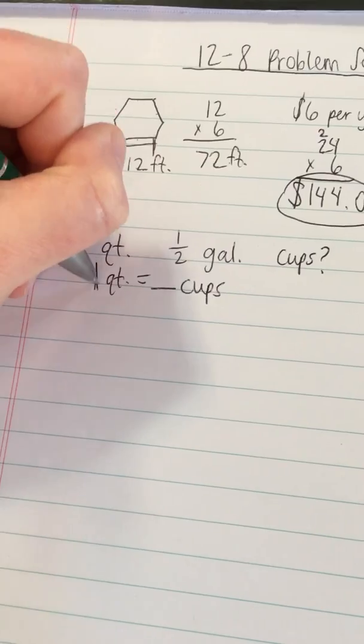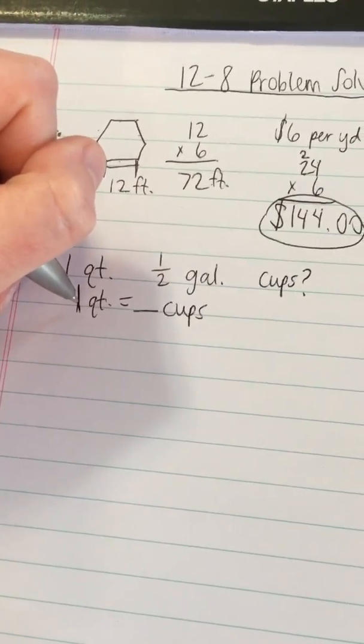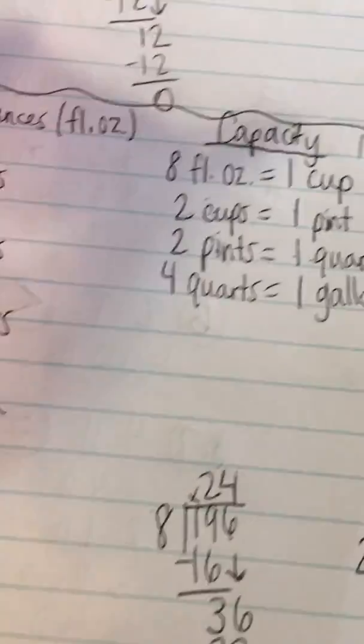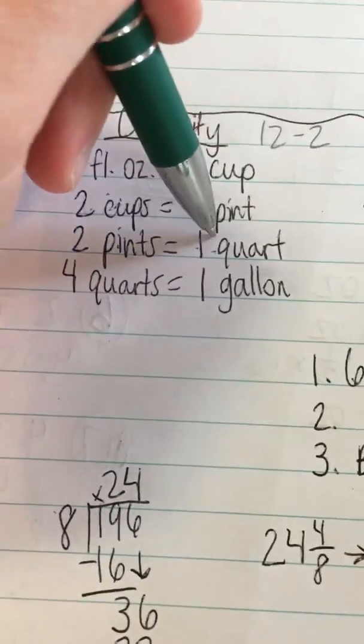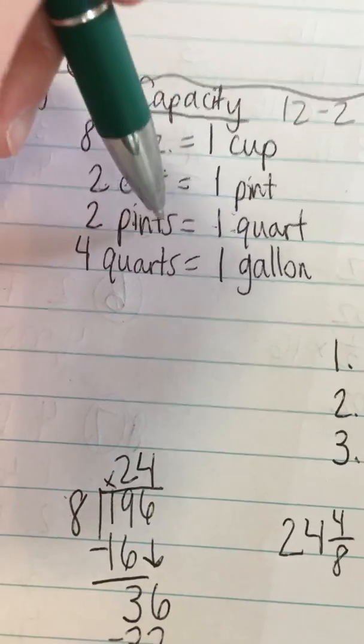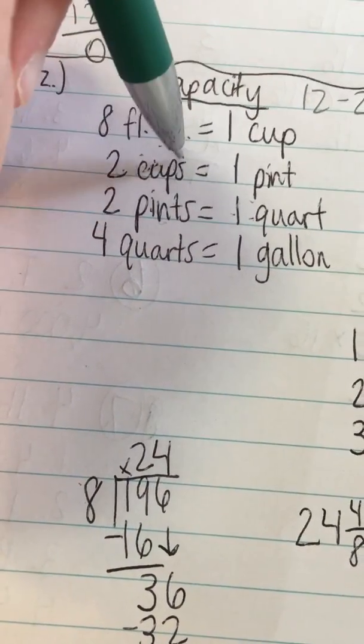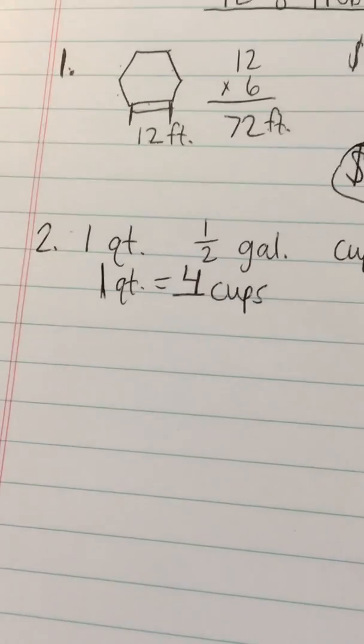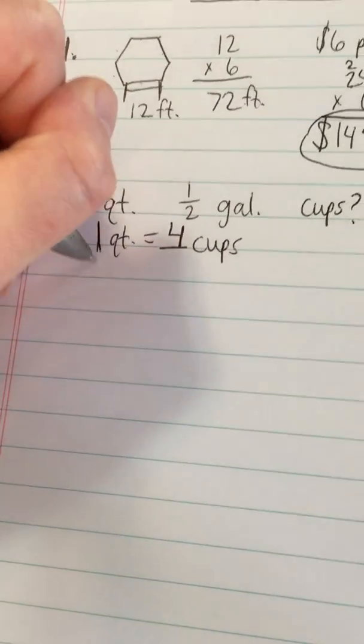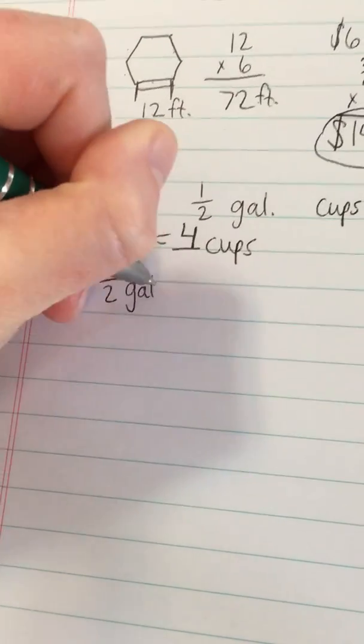Now, since this is just 1, I'm just gonna be able to look and figure it out. So again, I'm gonna go back to my old notes. All right, here's cups, here's quarts. So there are 2 cups in a pint and 2 pints in a quart. So I know I'm gonna have to do 2 times 2 equals 4 to find out how many cups are in a quart. So 1 quart equals 4 cups, all right? Then I'm gonna do this one too, a half gallon. So a half gallon equals blank cups.